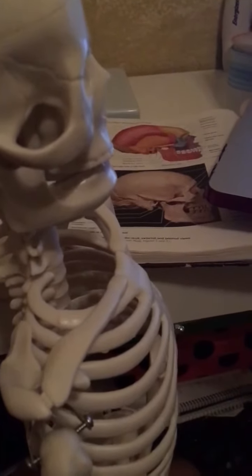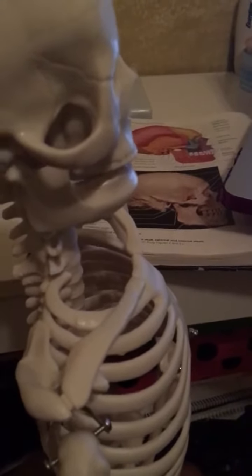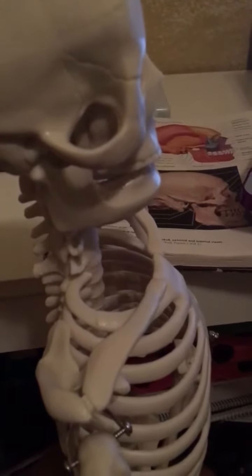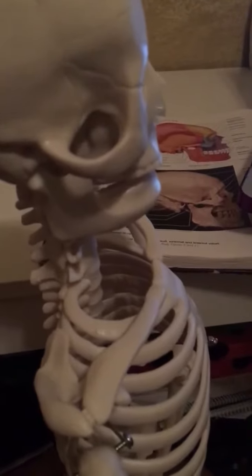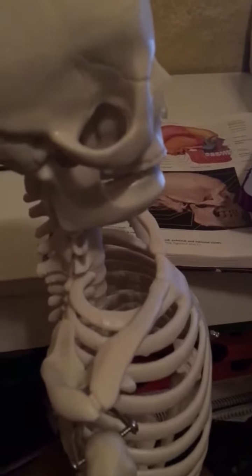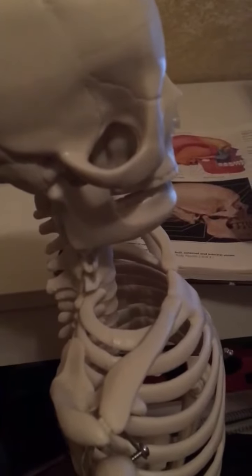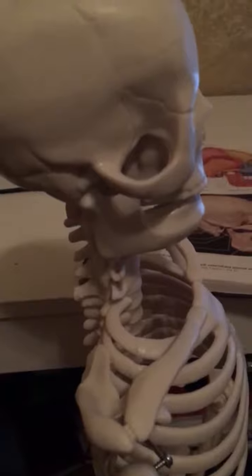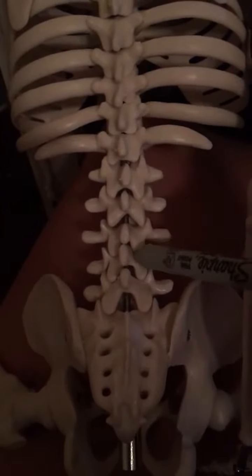of the temporal bone, we have the squamous part again, the petrous part, the internal acoustic meatus, and the mastoid process. And in the internal acoustic meatus, it provides a passage for the vestibulocochlear nerve, the facial nerve, and the labyrinthine artery. Here we have the lumbar, which makes 5.